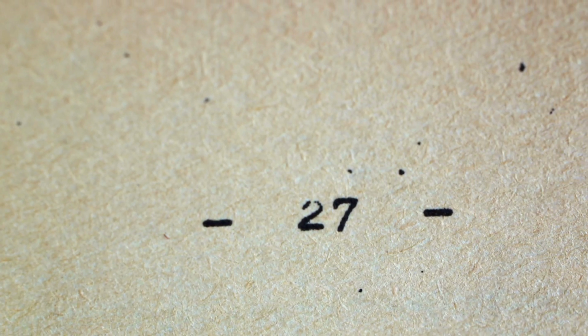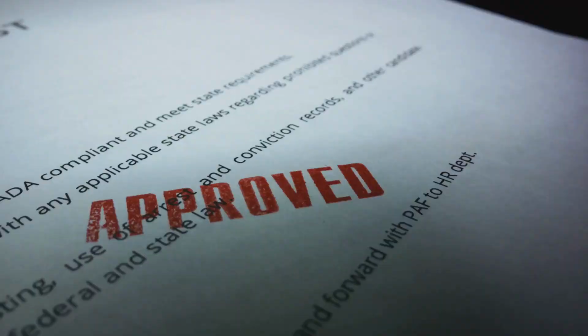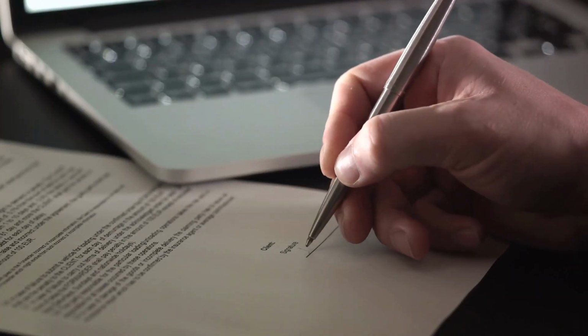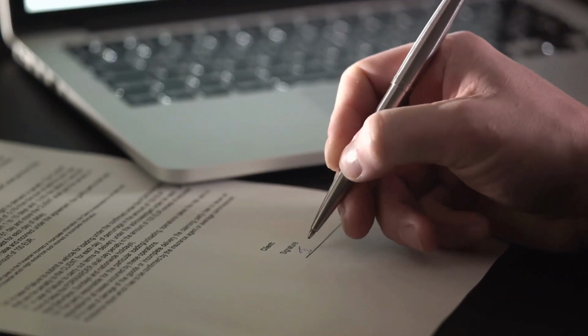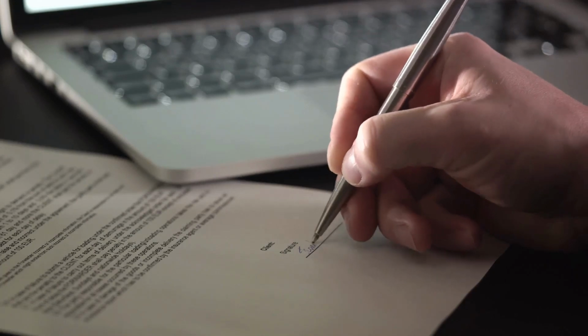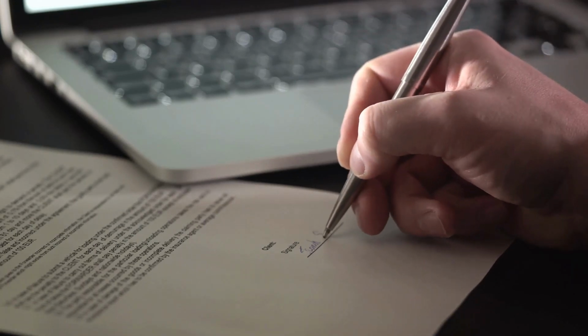Finally, let's save and print your document. Click File, then Save As to choose where to save and what to name your document. To print, go back to File, select Print, and adjust your settings as needed. You can choose how many copies to print, which pages, and more. And there you have it. A few simple steps can make a big difference in the presentation of your work. Now you're ready to share your polished, professional document with the world.